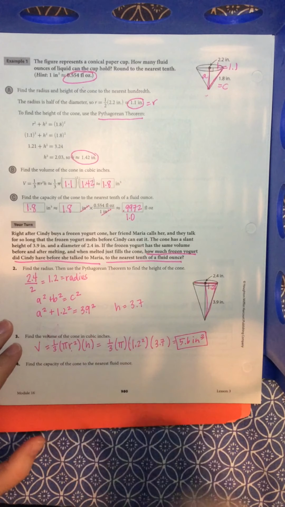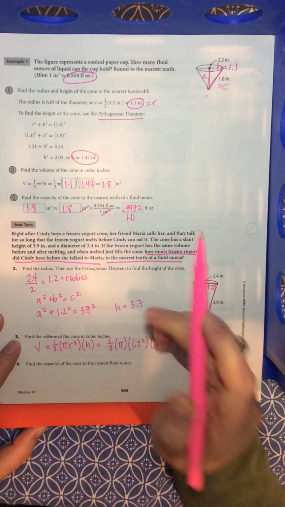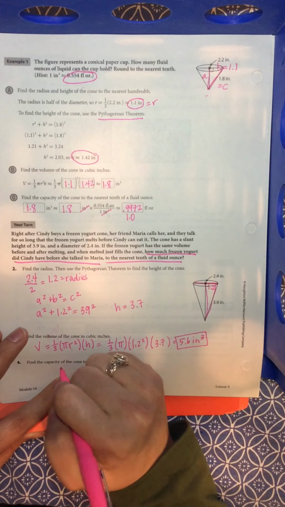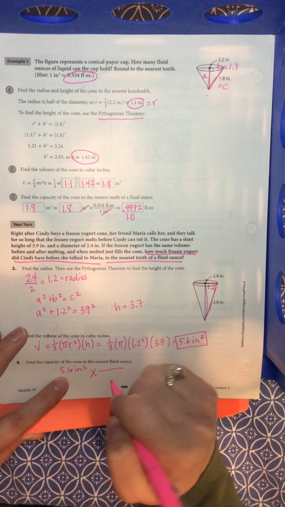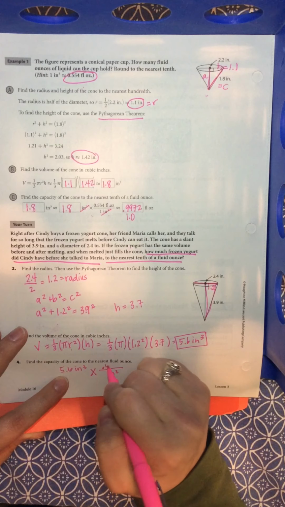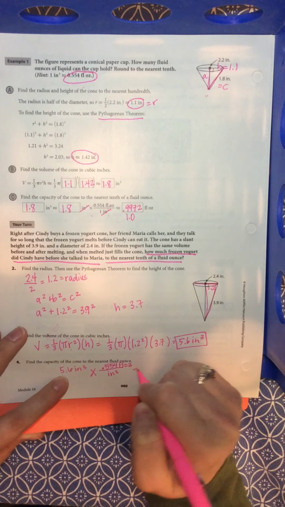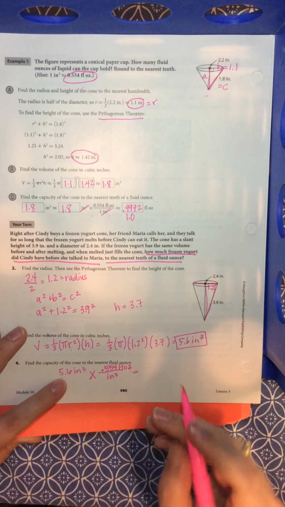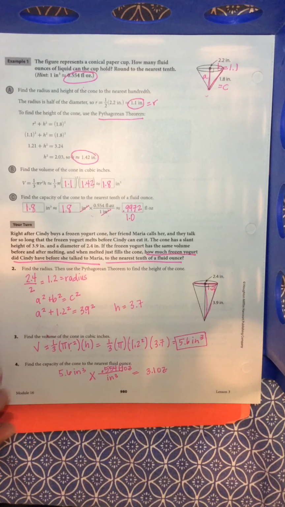Okay, so once I have my volume, I then have to convert it. I'm going to use the same conversion factor I did up here, where I've got my 5.6 inches cubed. And I've got also inches cubed on the bottom is 0.554 fluid ounces. Okay, remember, multiply across the top, divide across the bottom, and you get 3.1 ounces. Okay, so that's your major information for that page.